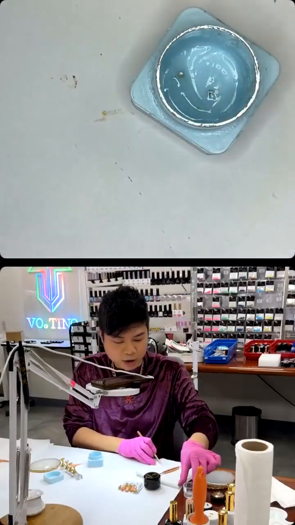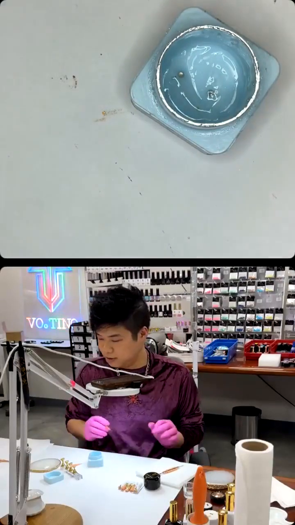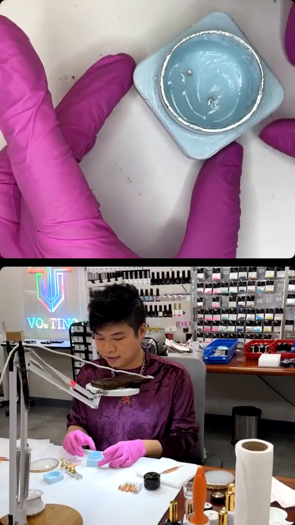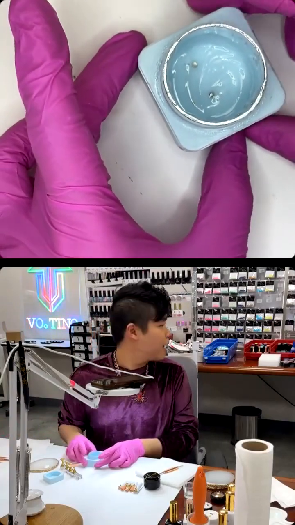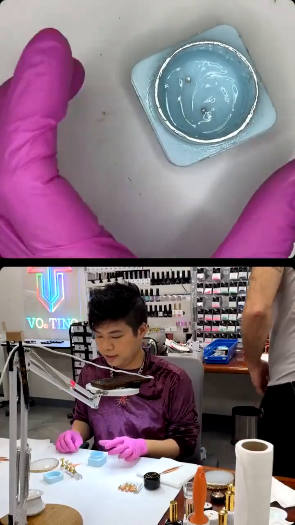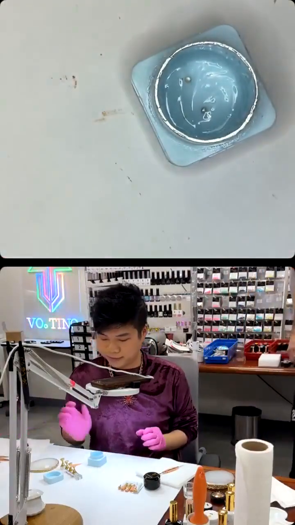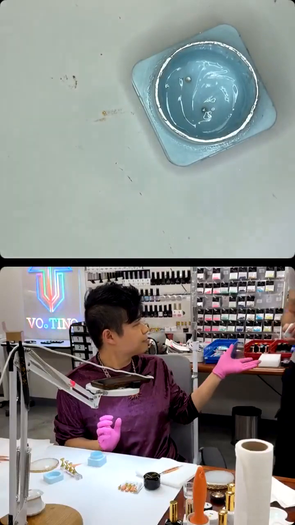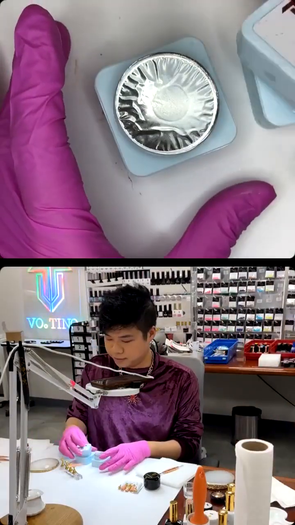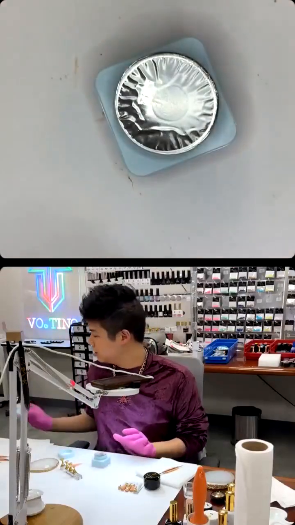Better get a new bottle before the other one runs out. You need me to run out to the factory and get some? Yeah. What all you need? Actually, you can just grab it over there. Okay. Yeah. Say goodbye to the old one.